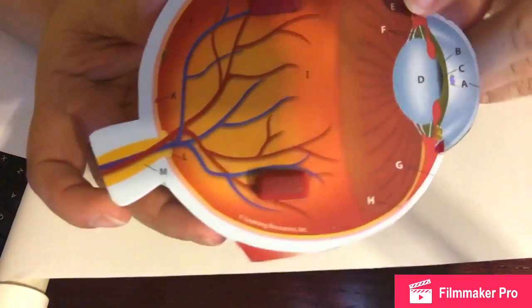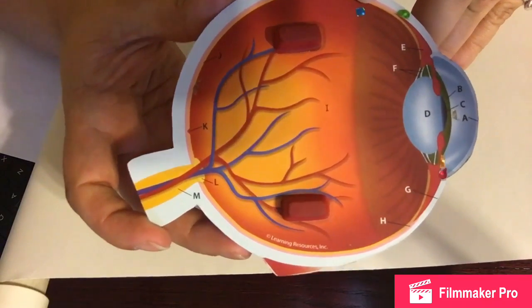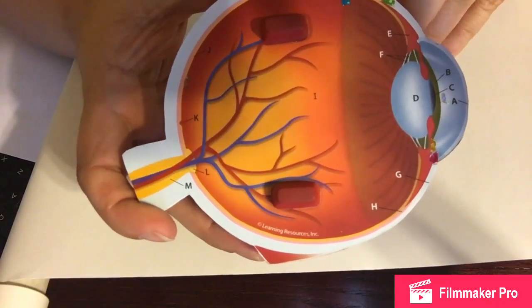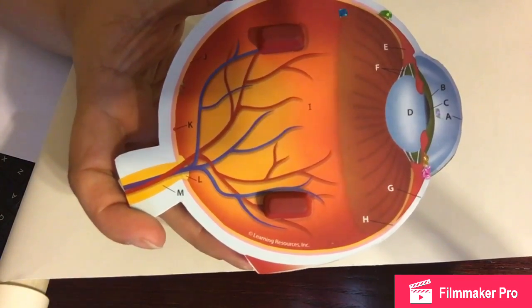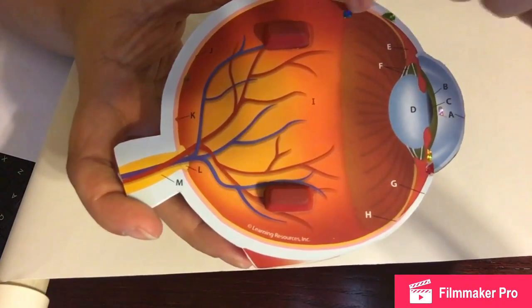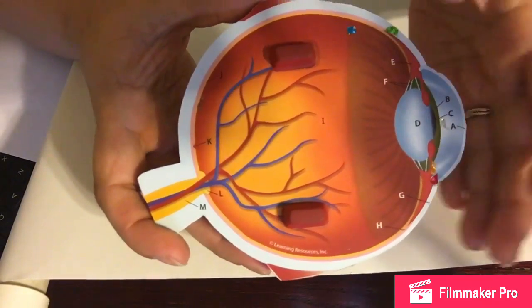As we continue around, up here is a blue sticker, and it is the ora serrata. It's the area of the inner eye where the retina ends and the choroid layer of the eye can be seen. It's up in this area, and it's not very well labeled on this eye.